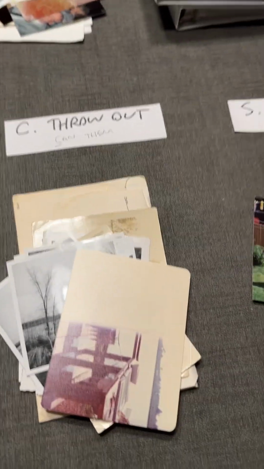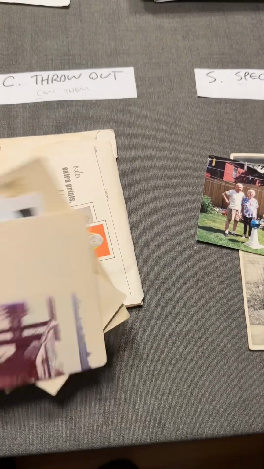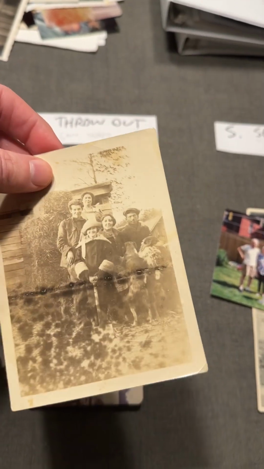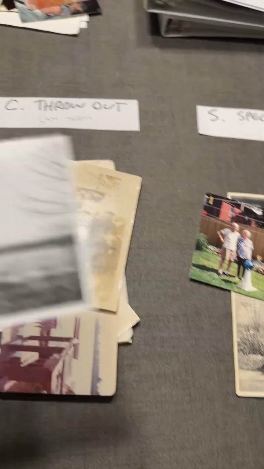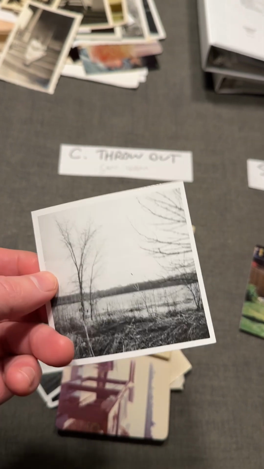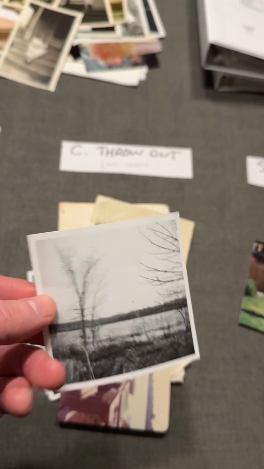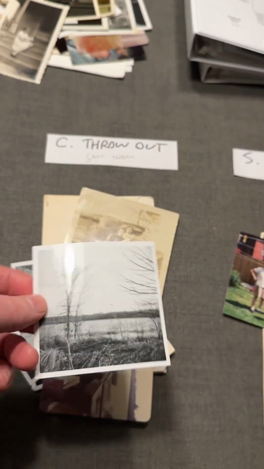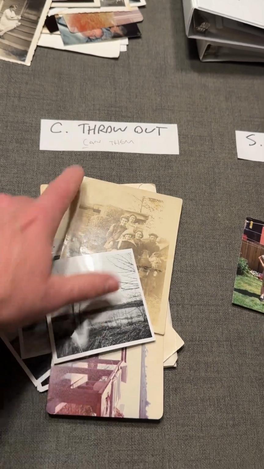C are the stuff you can throw out. And these are photos where maybe they're not that good, they're blurred, you have no idea who the people are, and it's unlikely you'll be able to find out because the photo is so dated. Like here's another example. Someone was taking a nature scene, it looked special, they took a photo, but there's nothing special about that right now, and this is not worth keeping. So these are gonna be canned.